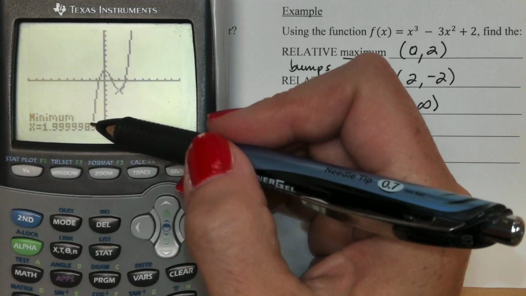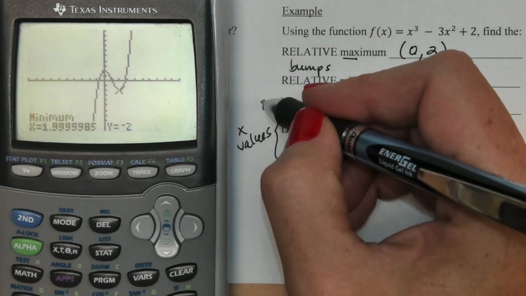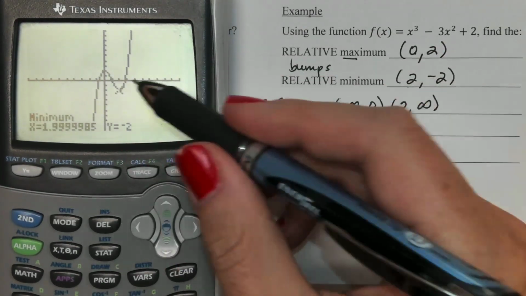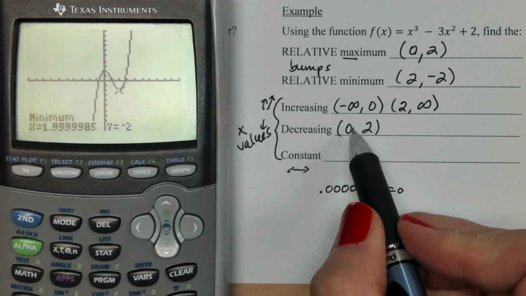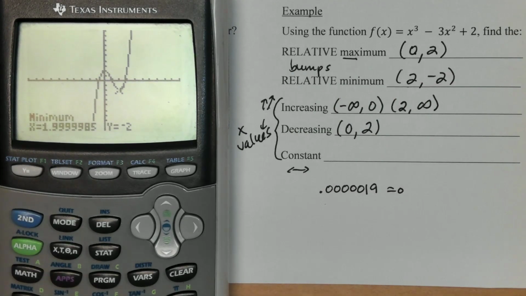And then just take your finger and go, I had 1 increasing, I had 1 decreasing, and I had another increasing. So did I have 2 increases? Yep, and 1 decrease. So I've kind of got all my parts accounted for. And there was no constant portion in this particular graph.